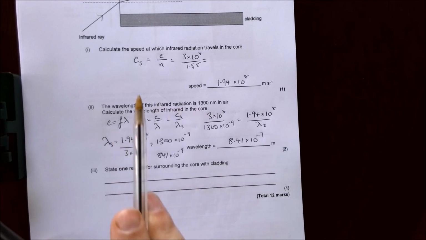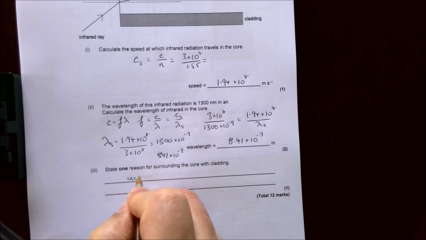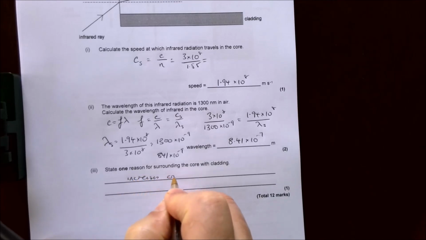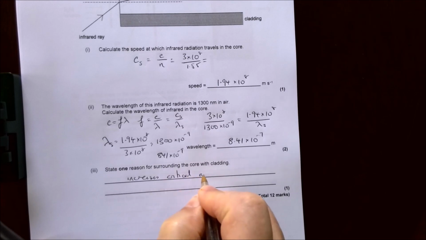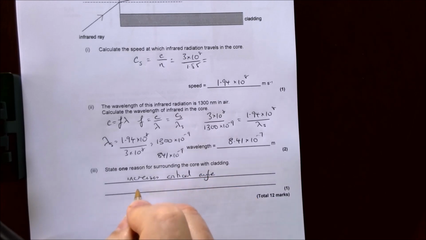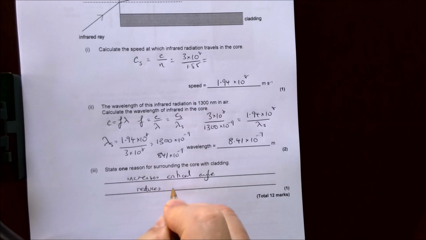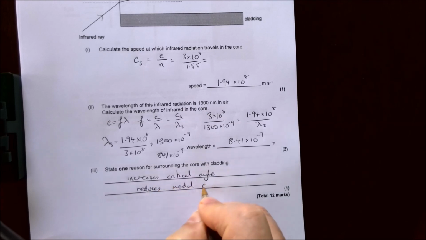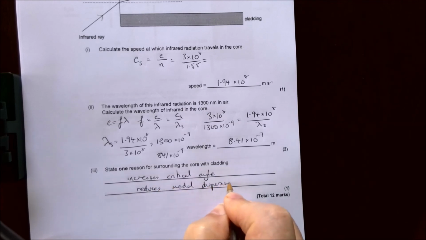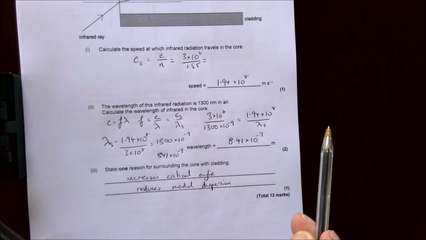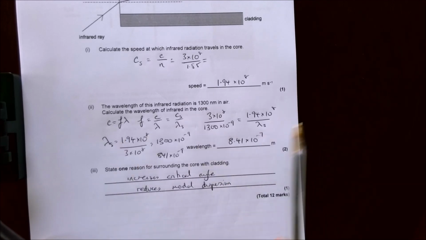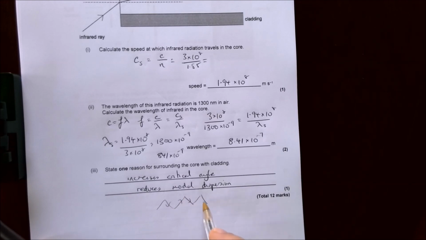You can say something about not scratching the core, that kind of stuff, but I think the best answer is that it increases the critical angle, and the reason you want to increase the critical angle is that it reduces modal dispersion. It means the light has to follow a line reasonably close to the axis of the fibre, and therefore you don't get spreading of the light from the light that's reflecting at this kind of angle and taking a lot longer to travel down the fibre.